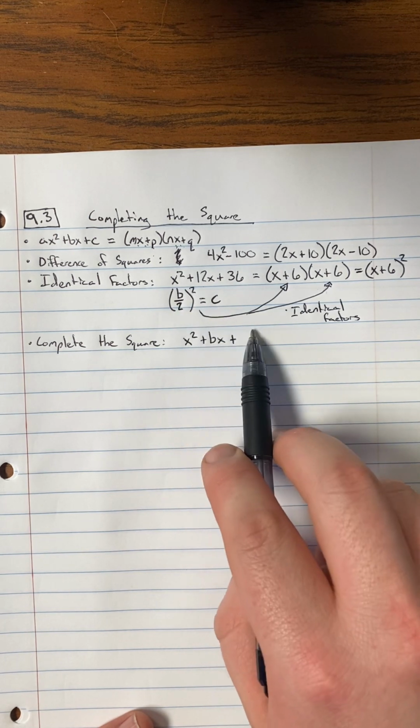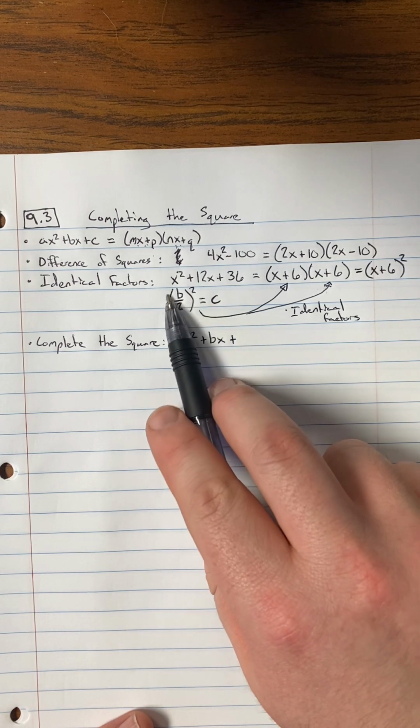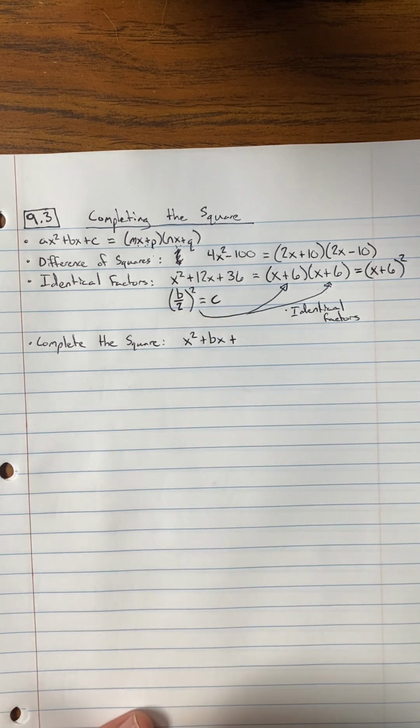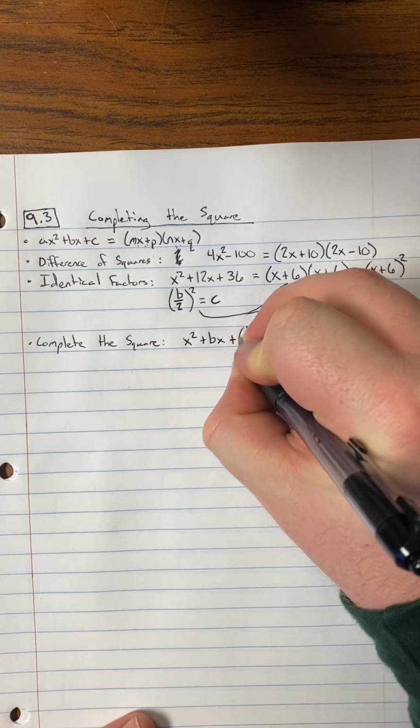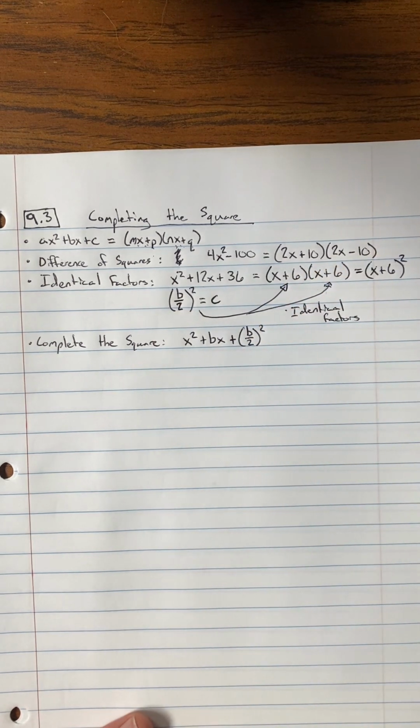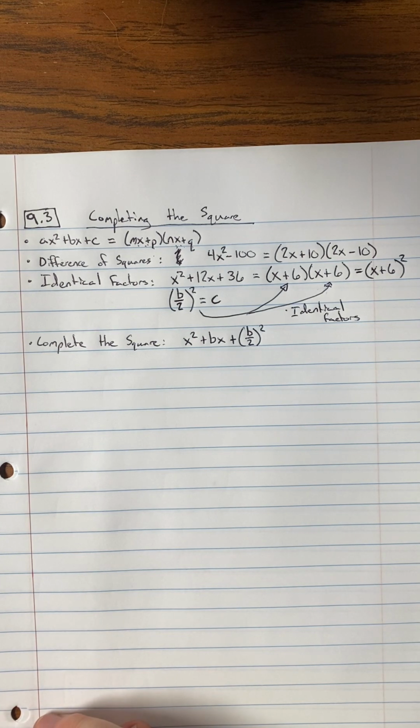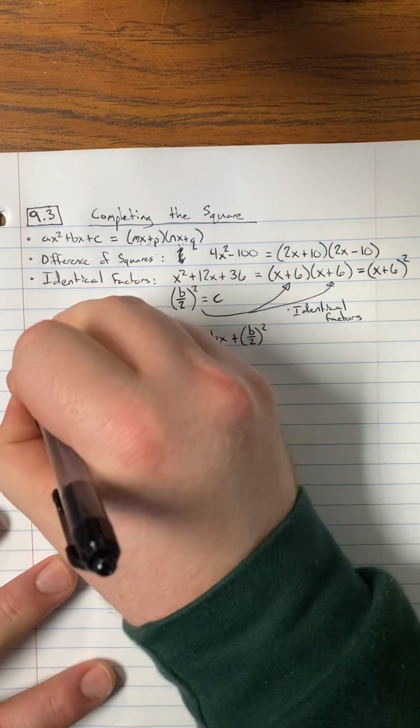So basically, instead of writing c right here, we can just write this part right here, okay? What we need to do is take our b value, cut it in half, and square it. And that's what we're going to do with every single one of these. So here's an example.